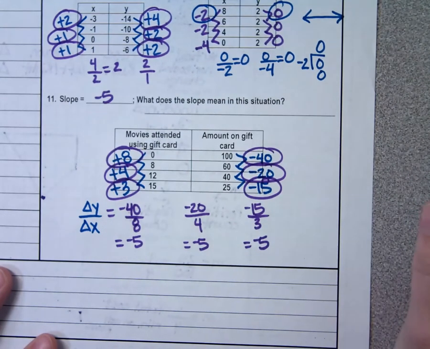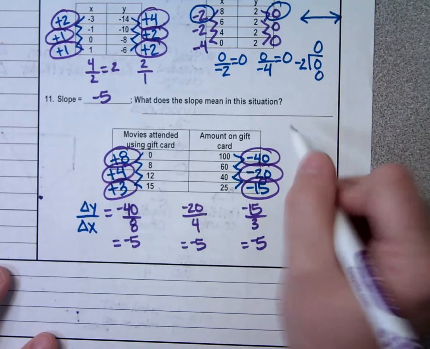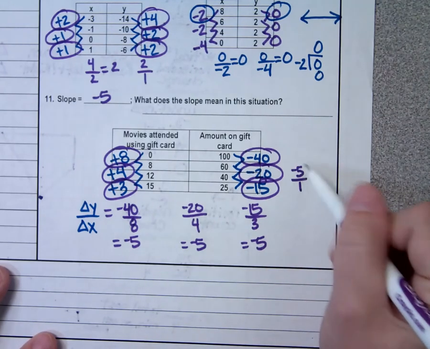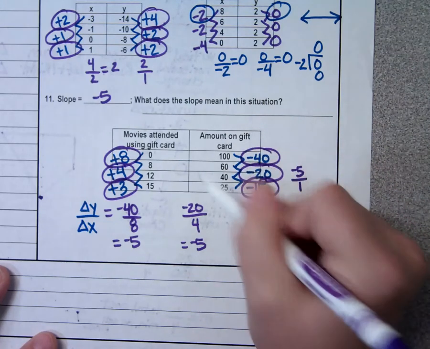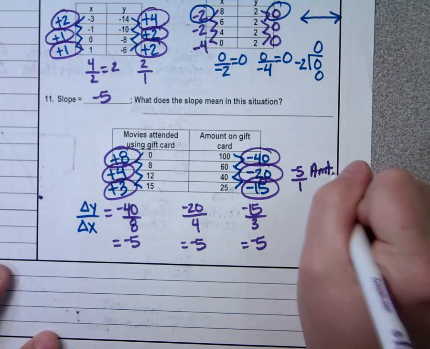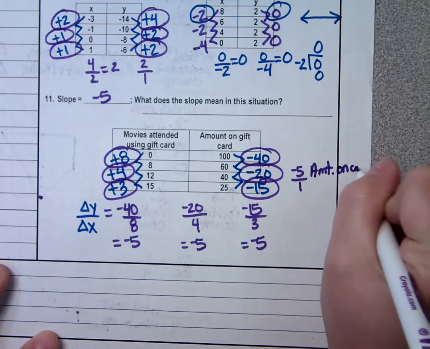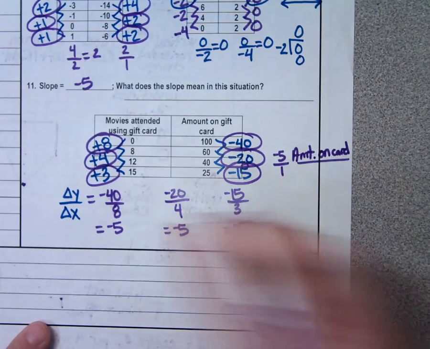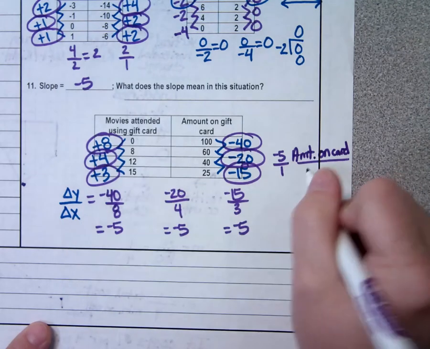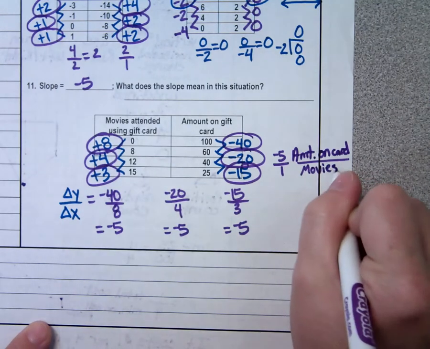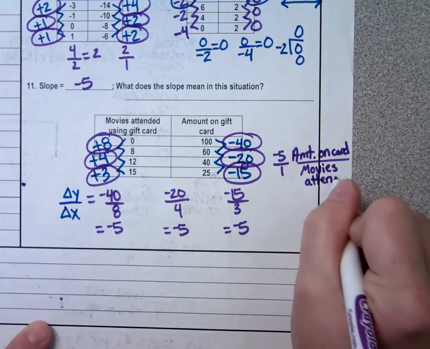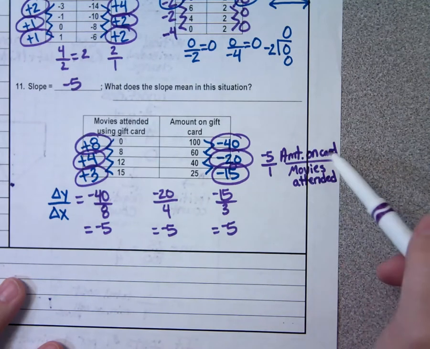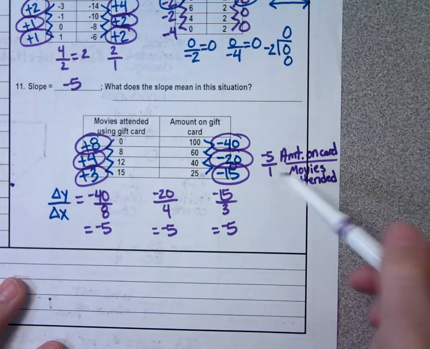Now I want to know, what does this mean? So remember, that is negative 5 over 1. Negative 5 was the change in my y, and y is talking about the amount on the gift card. I'm just going to say amount on card. The 1 was the change in my x, and my x is talking about the movies I attend. So I'm just going to write movies attended. So the amount on the card is negative 5 over the movies I attended 1.